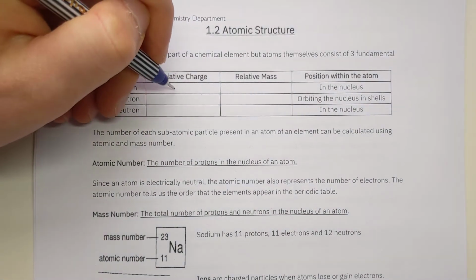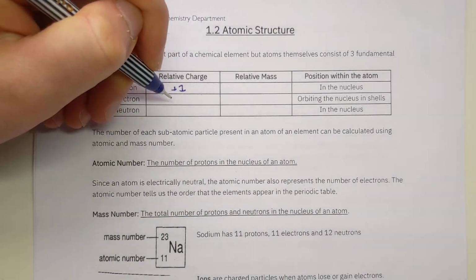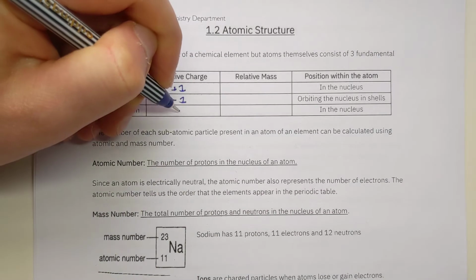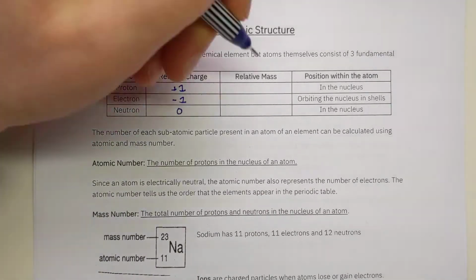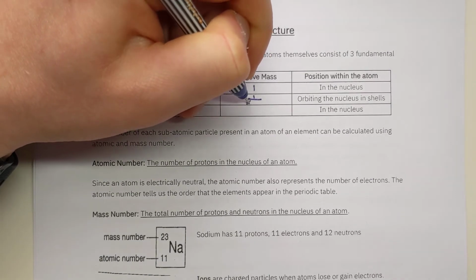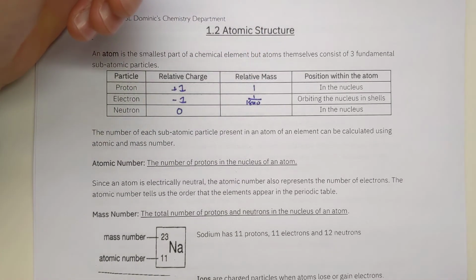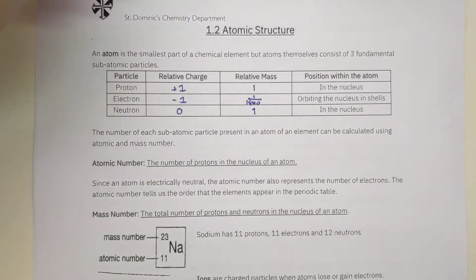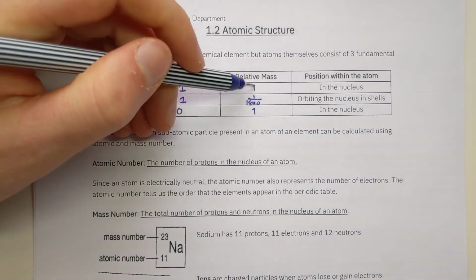The relative charge of a proton is +1, of an electron is -1, a neutron has no charge, 0. The relative mass of a proton is 1, the electron still has a slightly annoying fraction, 1/1840, and the mass of a neutron is 1. A couple of points just to note.